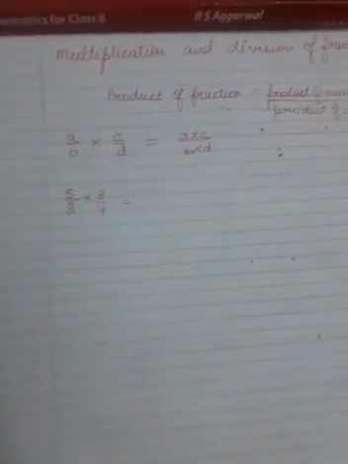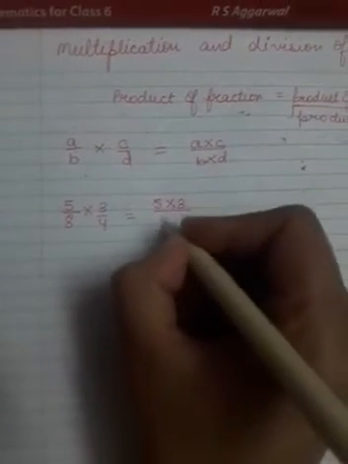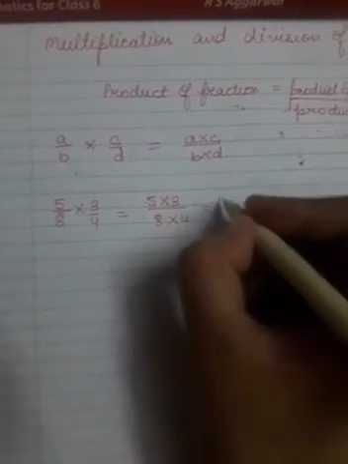What you have to do? You have to multiply both the numerators and both the denominators. You get 15 by 32.